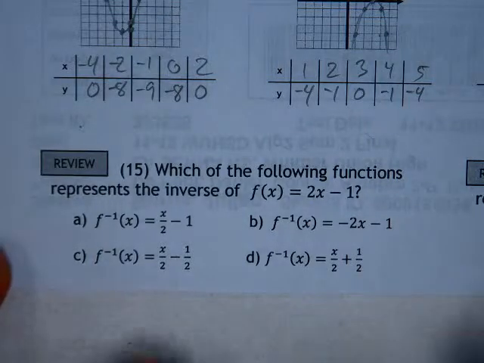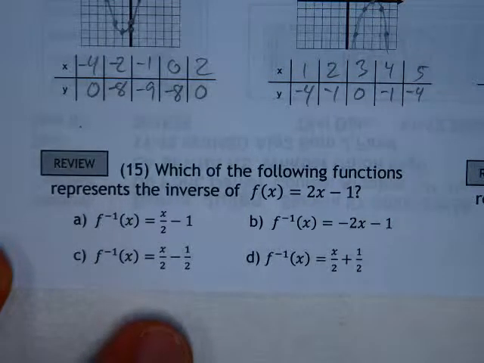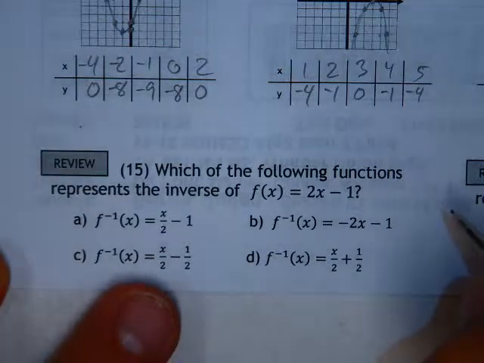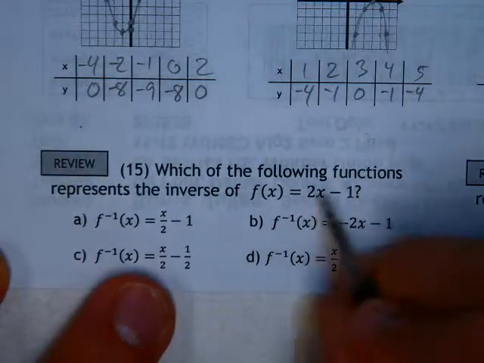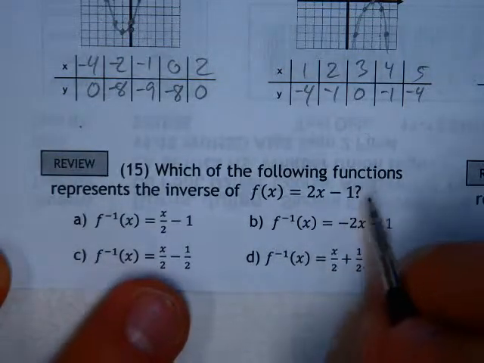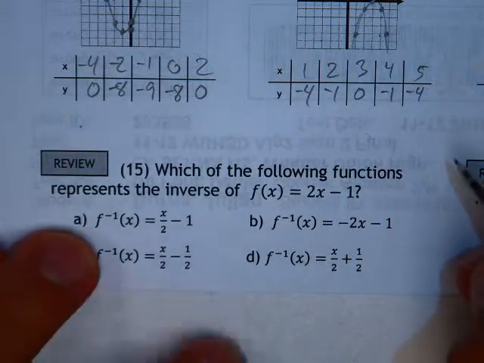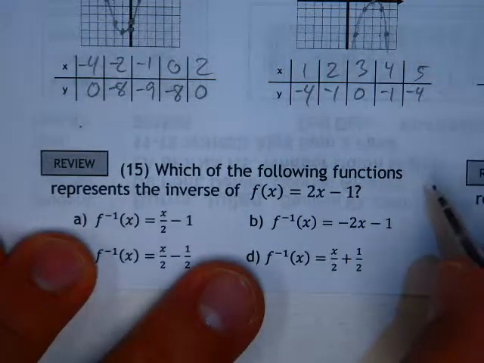We're at the end here. We're going to do a couple inverse problems for review for our final, and the question is, which of these is the inverse? Now, some of you will try and look and just say, oh, I can just switch it. Well, that's a harder thing to do than you might think.